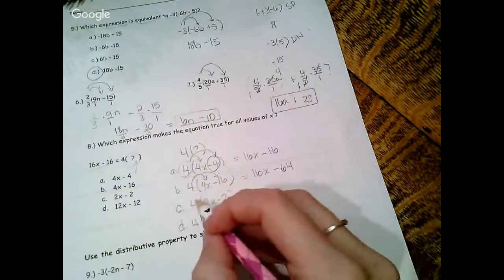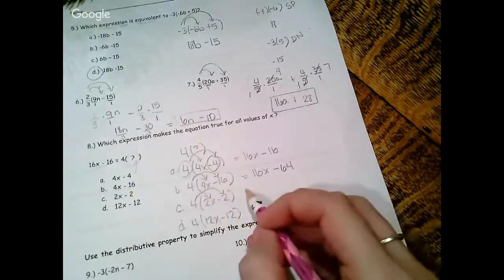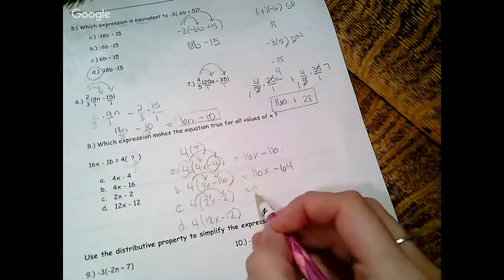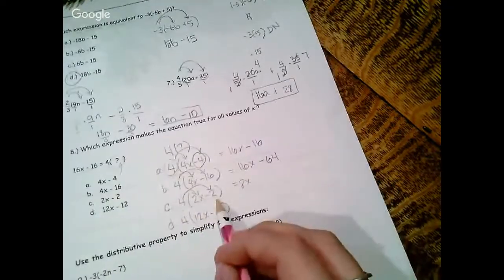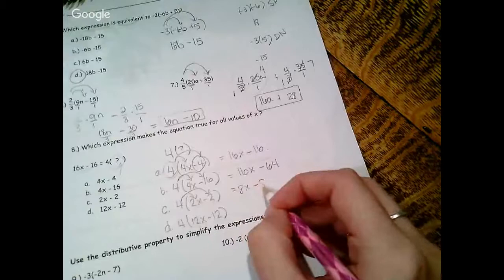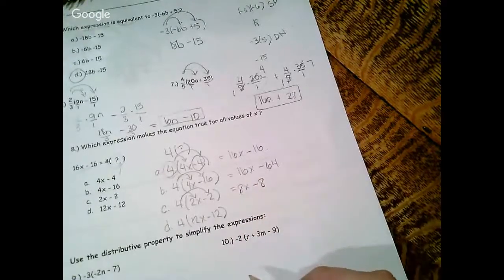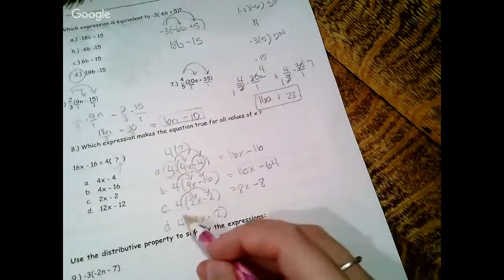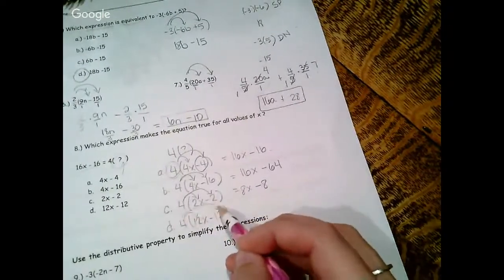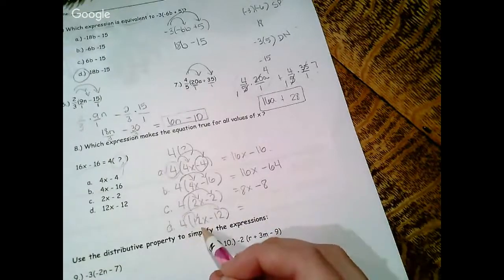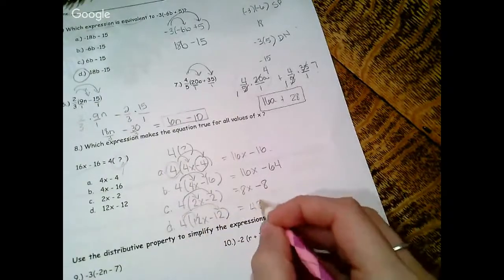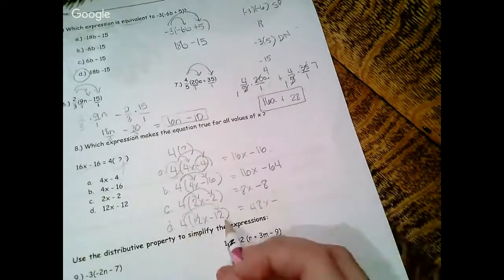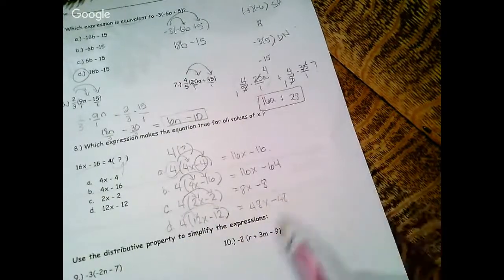So let's keep moving. Now we're going to distribute this next one. I'm going to do 4 times 2, which is 8x. 4 times negative 2, which is negative 8. Well, I have 8x minus 8. That doesn't look like it. Let's try this very last one. Distribute: 4 times 12 is 48x minus 4 times 12, which is also 48x. So this one's just crazy talk, right? So it looks like our answer of A was absolutely right to begin with.